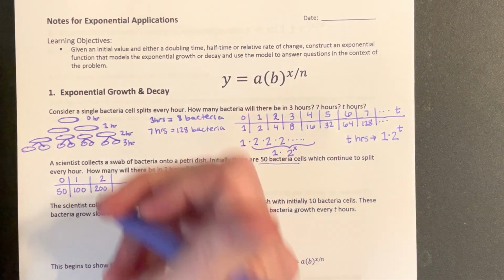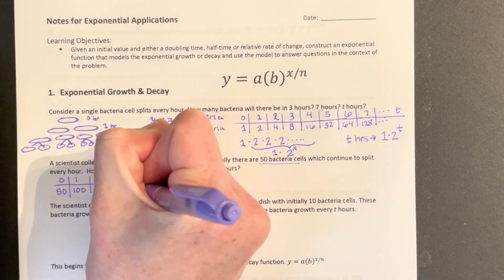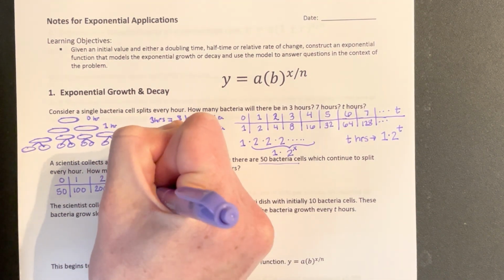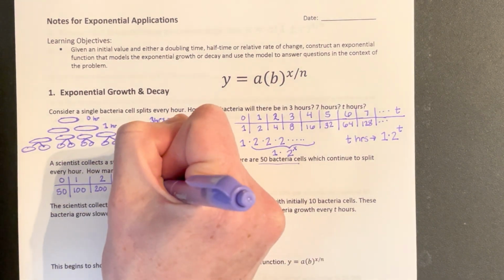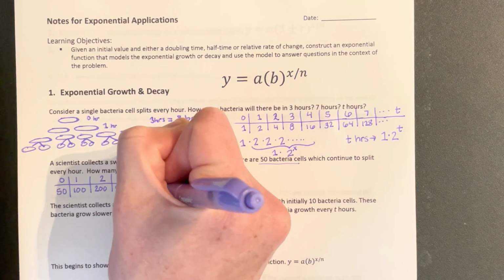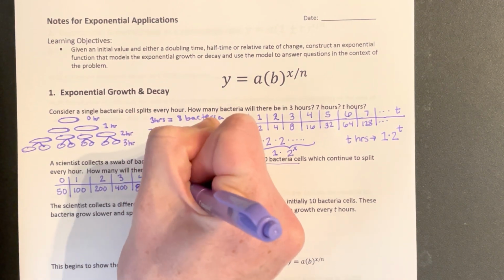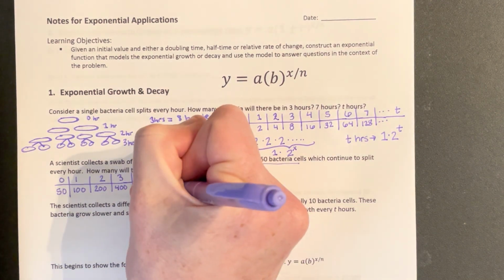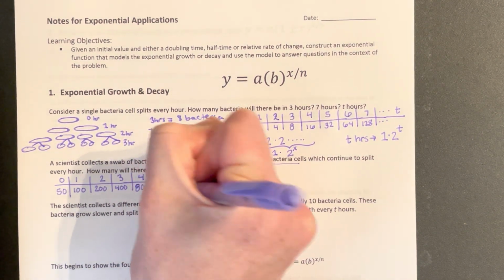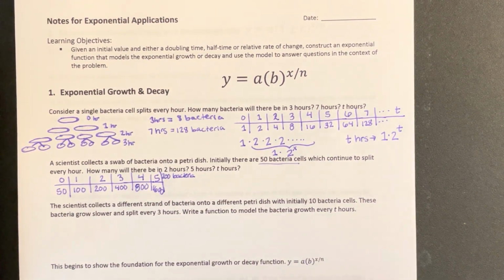5 hours later, well, we just keep going. So 3 is going to be at 400. 4 would be at 500, not 500, 800, sorry. And 5 would be at 1600. So what about T hours later?